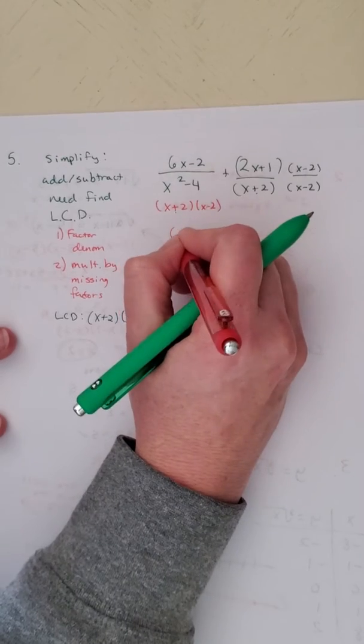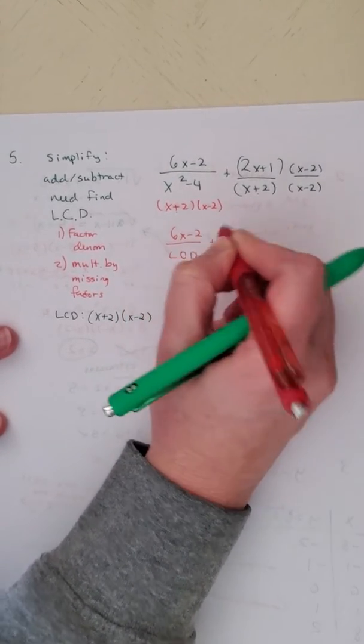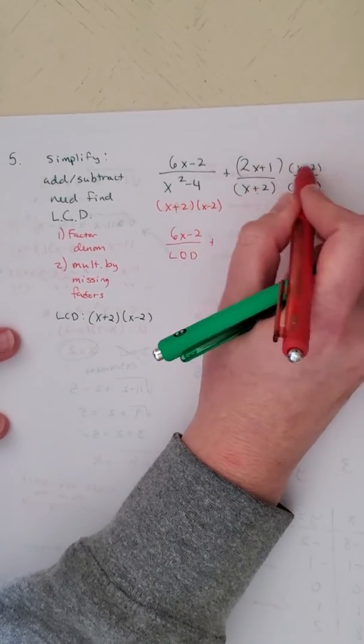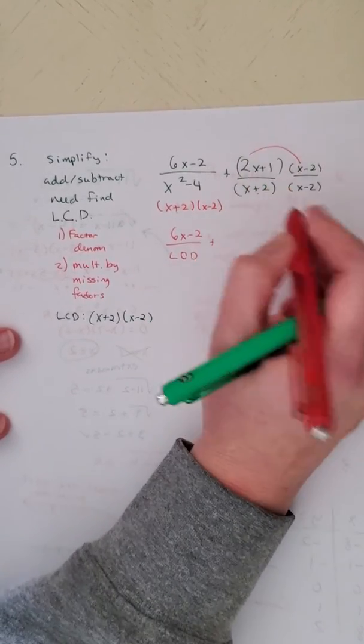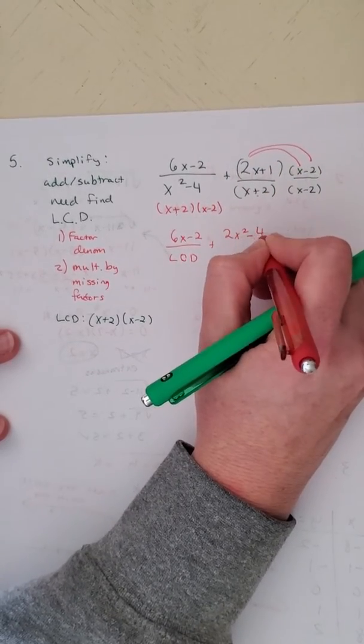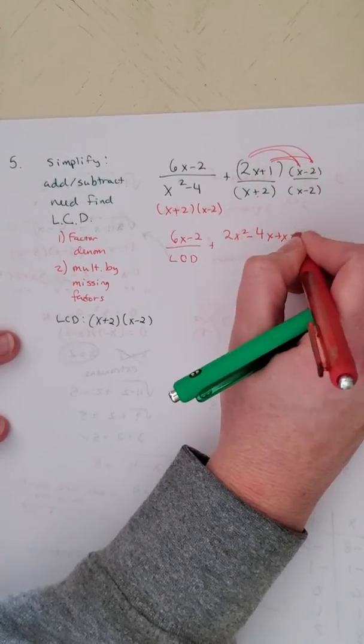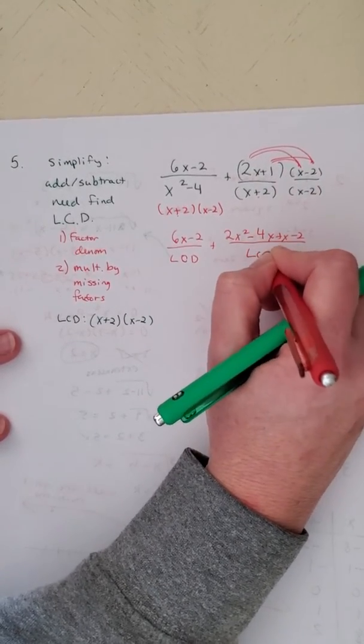So this is 6x minus 2 over the LCD plus, multiply through, we get 2x squared minus 4x plus x minus 2 over the LCD.